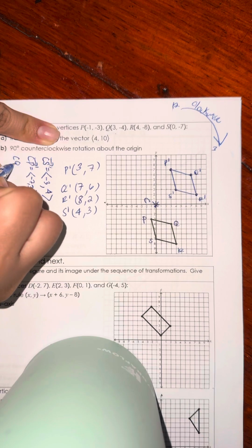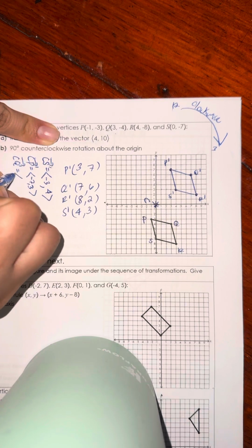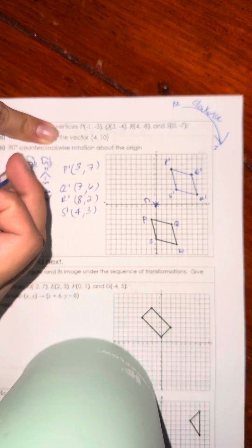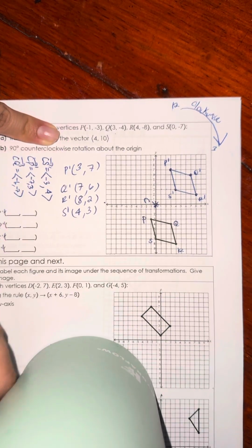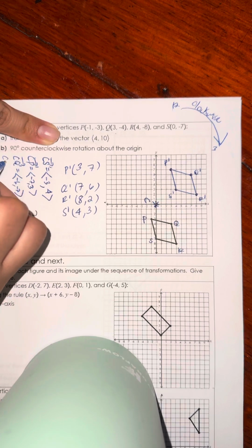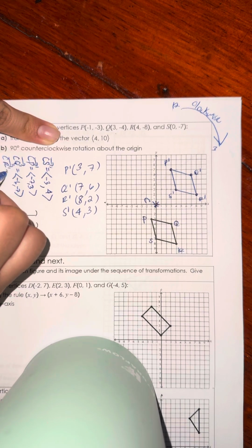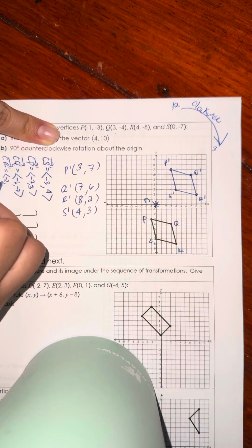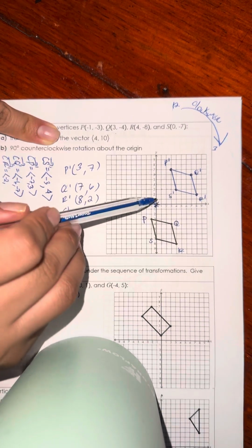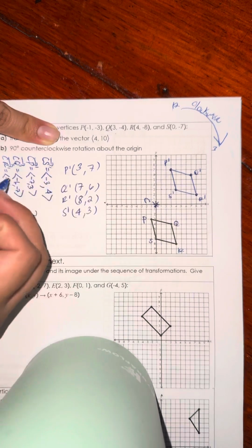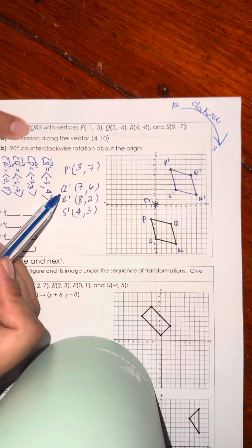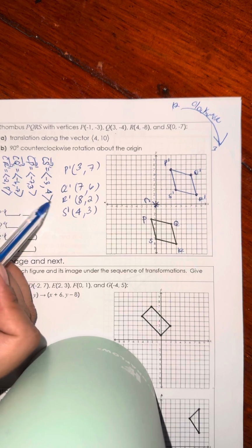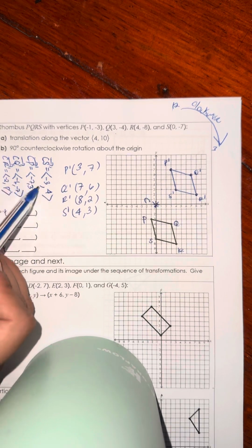And then to get to Q prime, we would be going left 6 and up 7. And the last one, to get to R prime, you would have to go left 1, 2, -2, because it's left, and then up 8. And if you notice, I'm writing these with vector, right? With the sharp brackets, not parentheses, because they're not coordinates, they're directions.